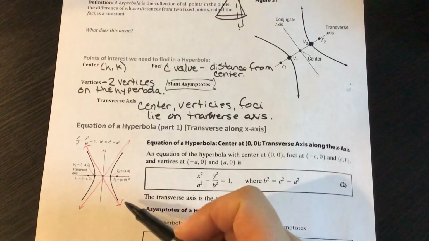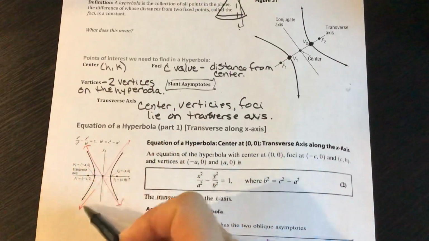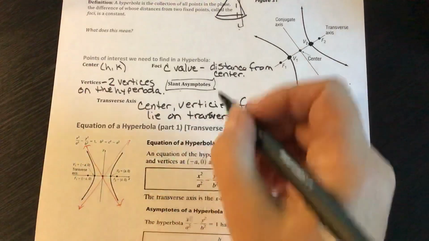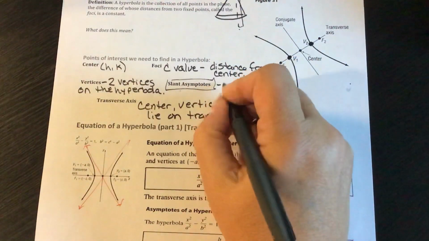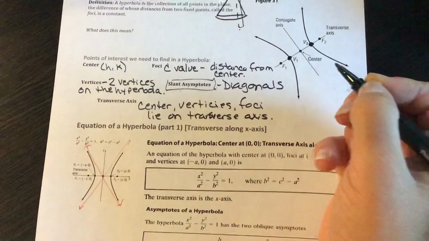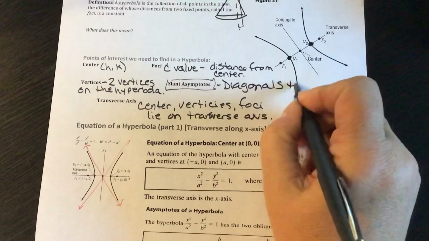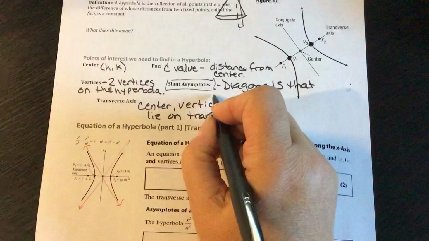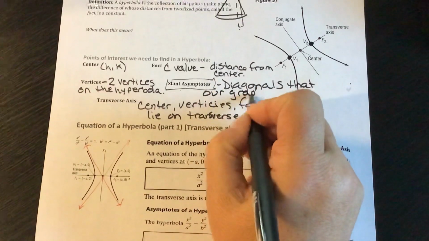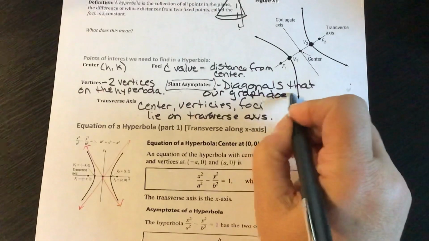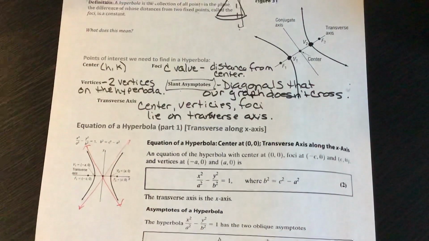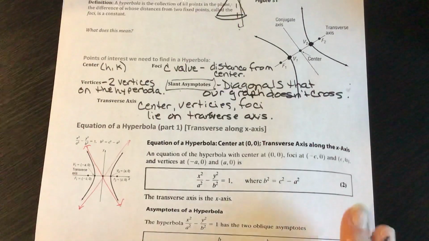They're not going to intersect here, but these are just some guiding lines that are going to help us. So these are diagonals that our graph doesn't cross. Okay, so those are asymptotes.